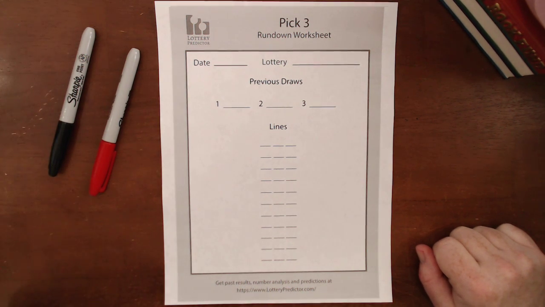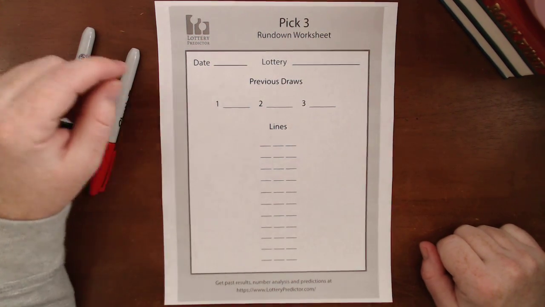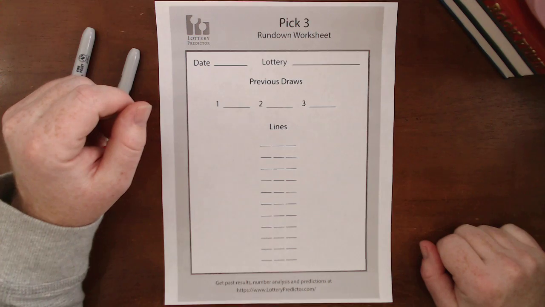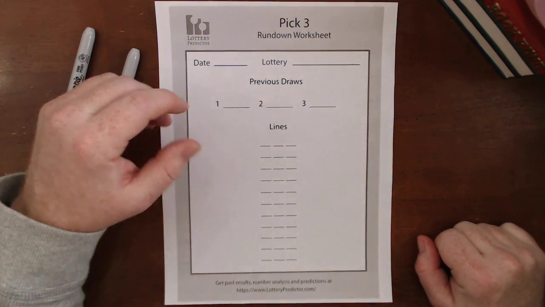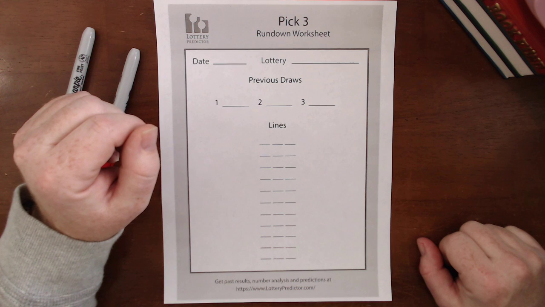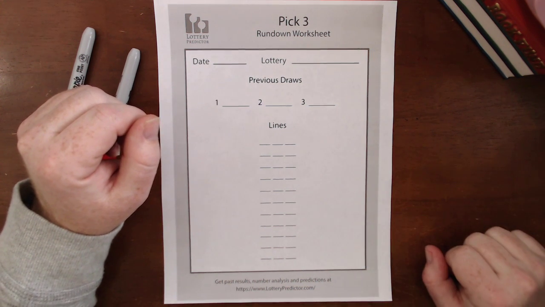Welcome back, lottery fans. Today I'm going to show you a different type of pick 3 rundown. This one's called the 1, 2, 3 rundown. And you may notice we're not using our traditional tic-tac-toe grid this time. We're going to do some basic calculations to figure out the next 10 lines you could be playing for your pick 3 lottery. I'm going to run through a couple of examples of this to give you the idea of how to do the rundown.